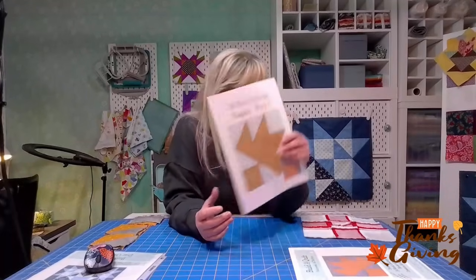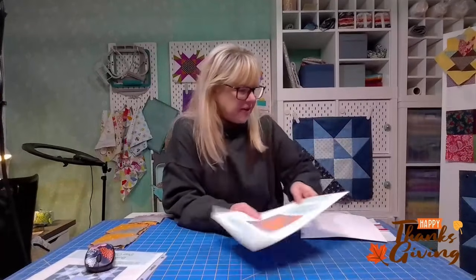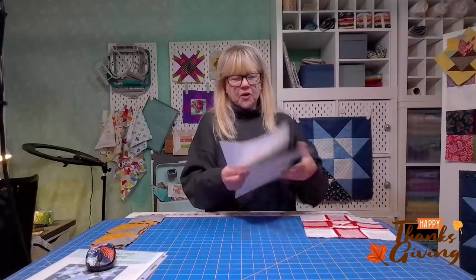Alrighty, so this is our maple leaf. Now down here you see it in the fabric. Well, I'm going to go ahead and flip over our camera, and we are going to lay this out, and you'll get to see it in the actual fabric. So let's flip the camera over.